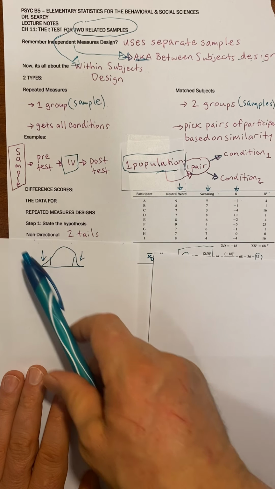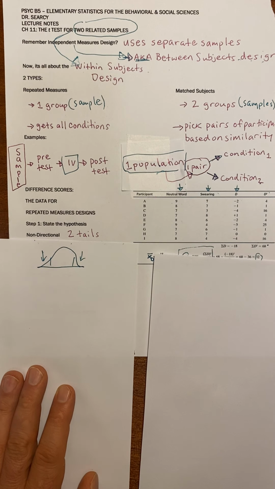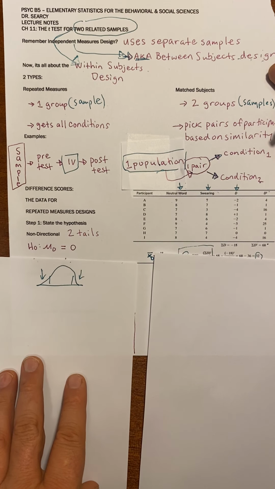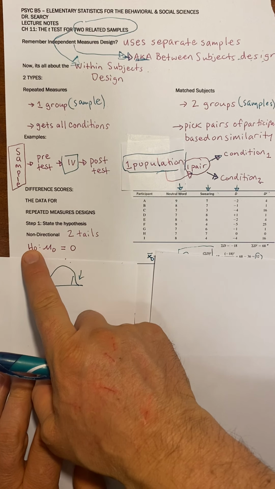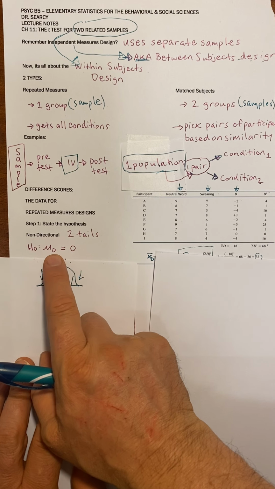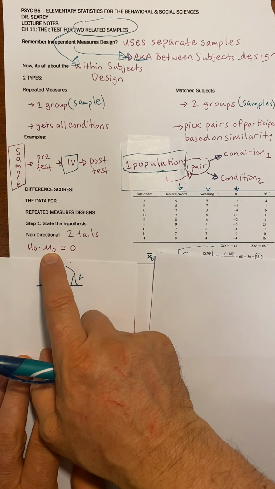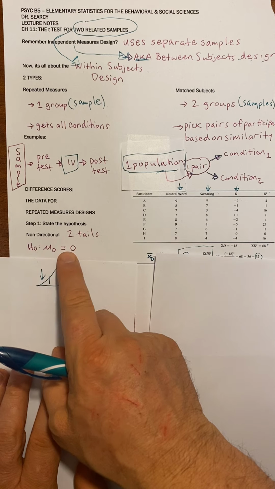Right, you're not predicting that it's going to be here or here, you're predicting it's going to be either one of those two spots. So how do we write this statement? First, there's the null hypothesis. Remember your H0, which is saying that you're not going to find a significant effect. Here, the way that we state it is we say the population mean of the difference scores, mu d, is equal to 0. What does that mean?